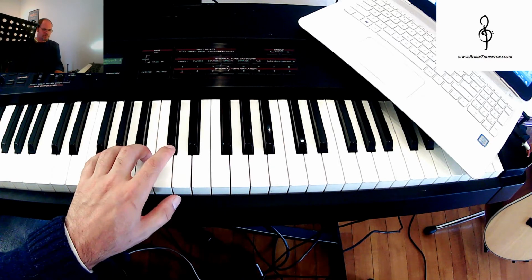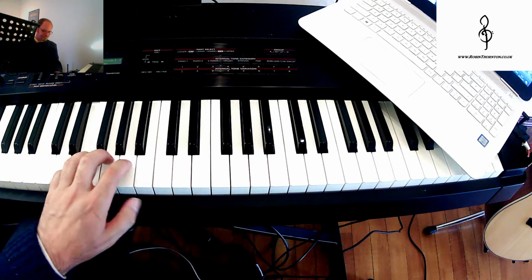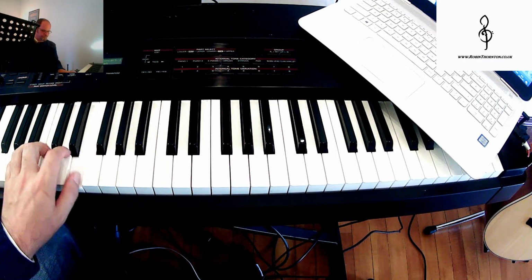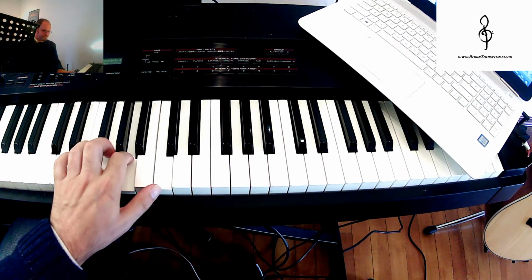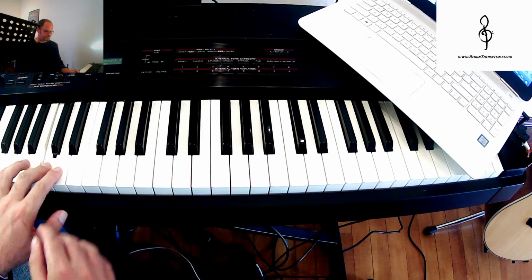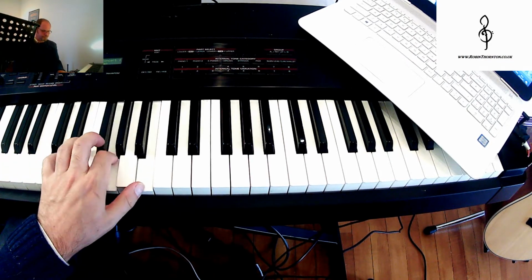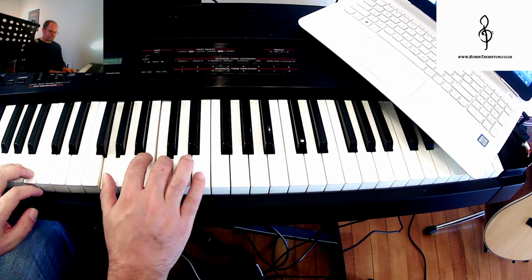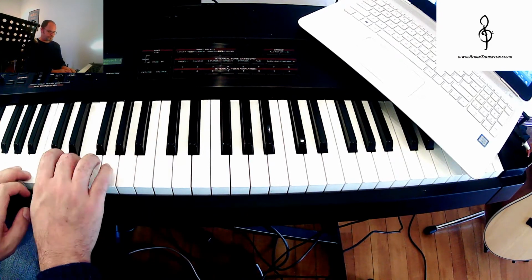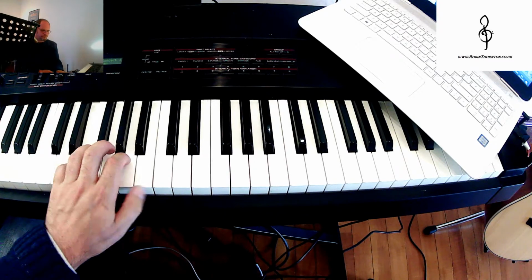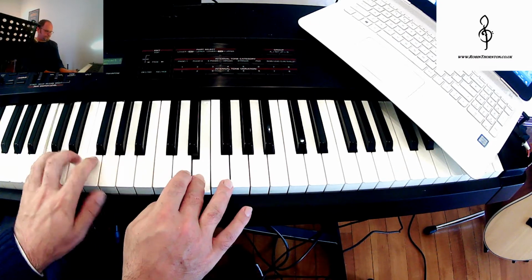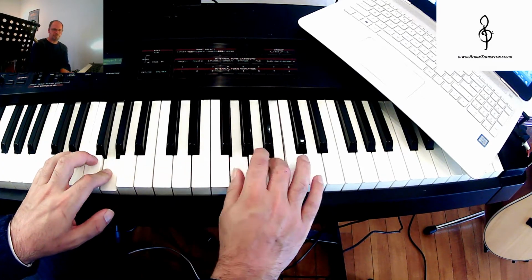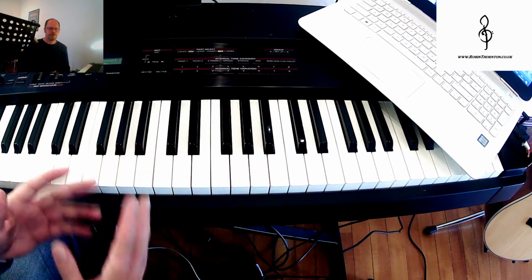I want more fingers to cover the A and the B. And you can use it across different hands.